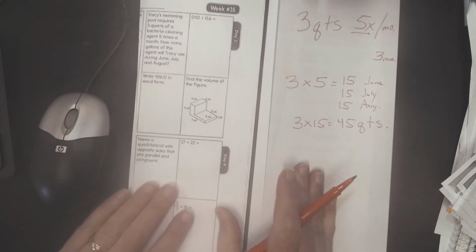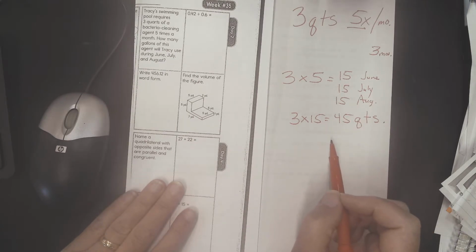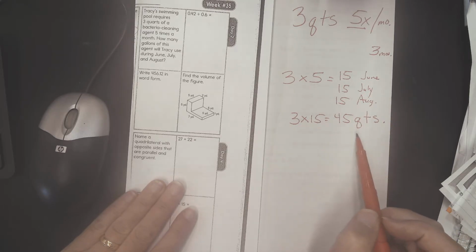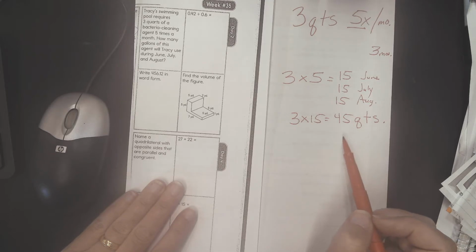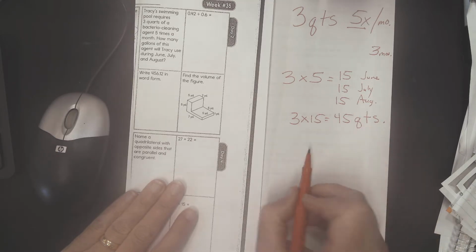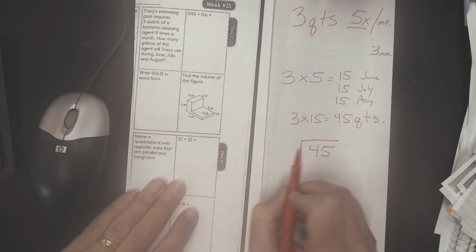Now, the question is, how many gallons? So first of all, I know my answer is going to be smaller than this because a gallon is a bigger size. So how do I figure out how many gallons if I know how many quarts? Mariana? 45 divided by 4 because 4 quarts go into a gallon. Okay, 4 quarts in a gallon.